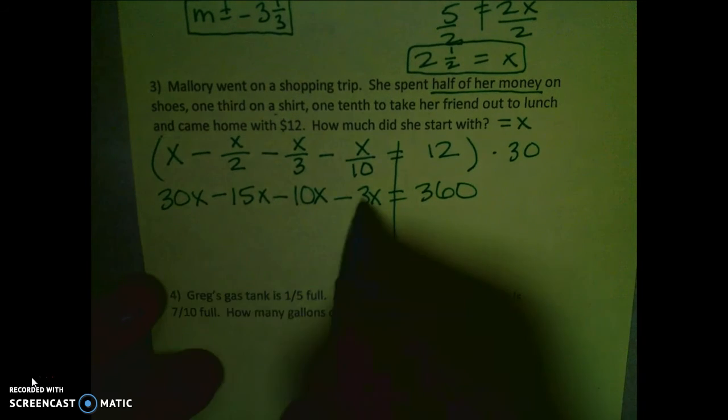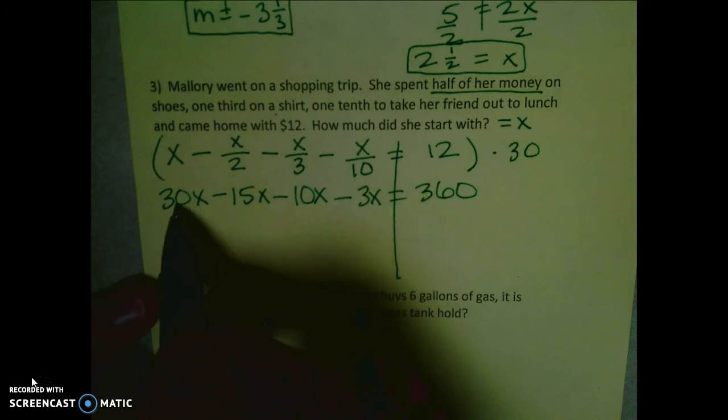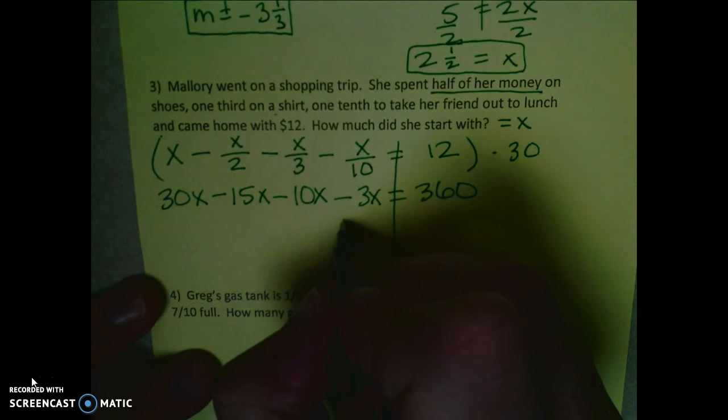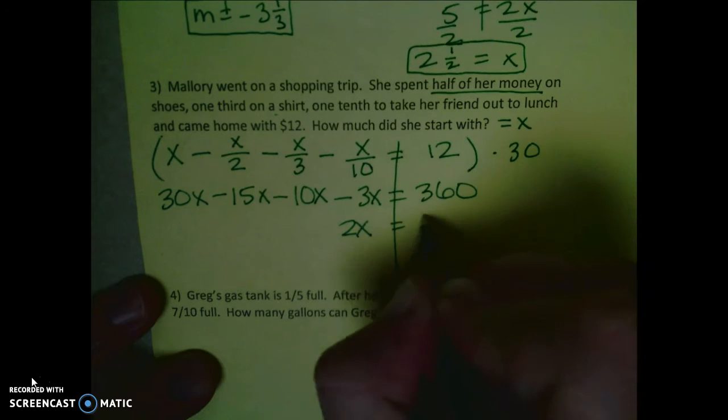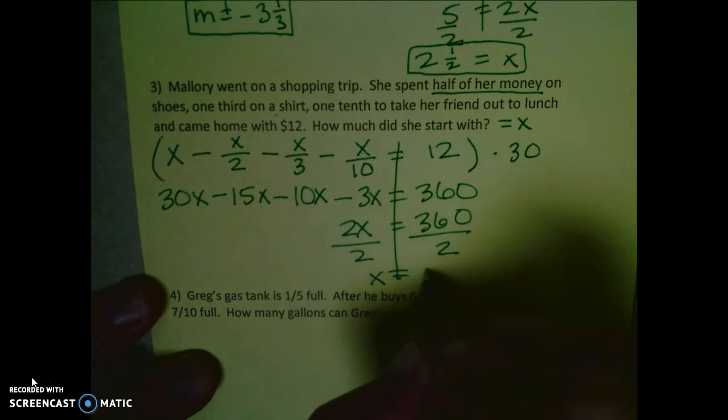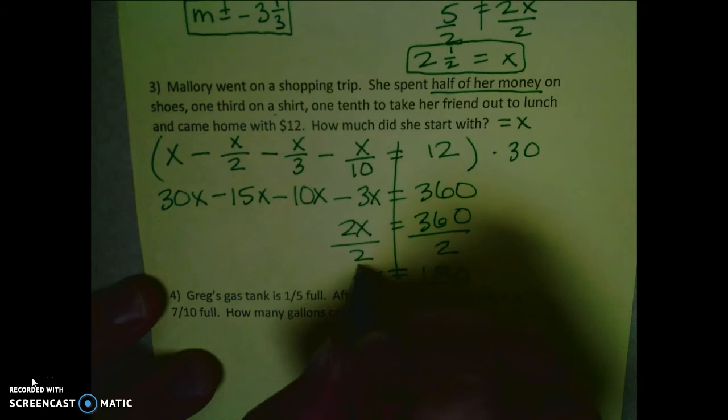All right, so now I have a bunch of like terms that I could combine right here. 30 minus 15 minus 10 minus 3 is 2X equals 360, and then I would divide by 2. So that means she started with $180.